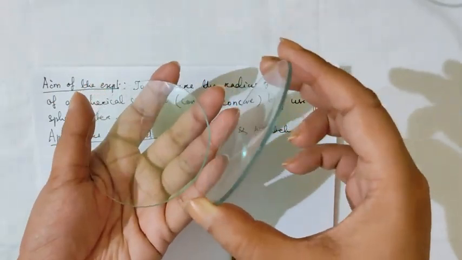Here it is 5. This is 0. This one is 5 because here it is 10. So let's write down our observation, the way I have done it earlier for screw gauge. By giving 5 complete rotations to the circular scale, distance moved in the main scale is 5 millimeter.